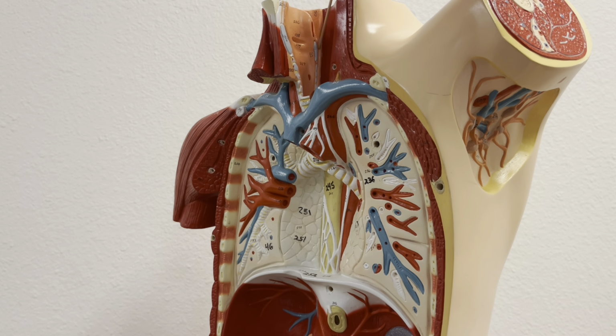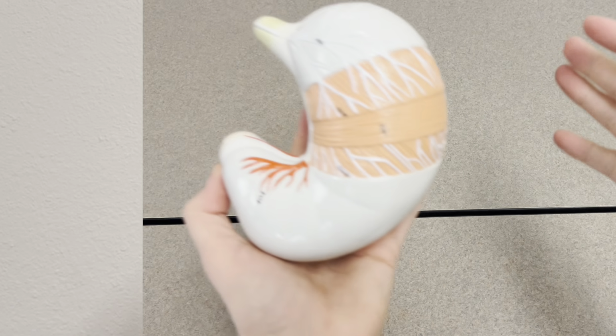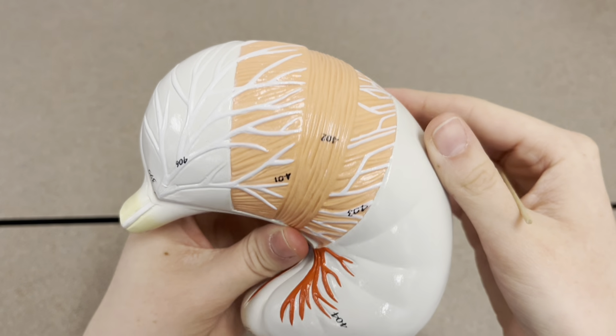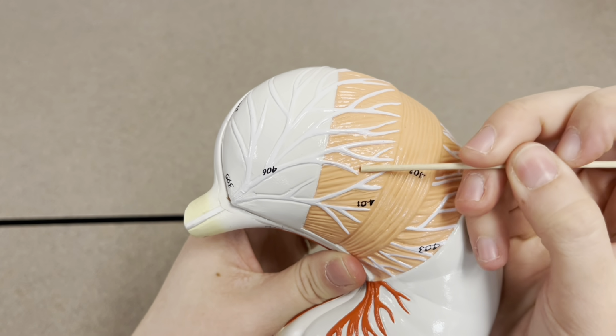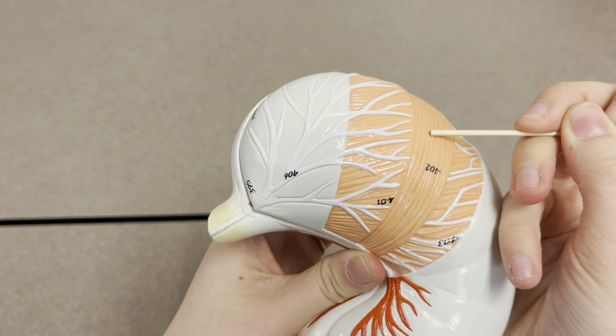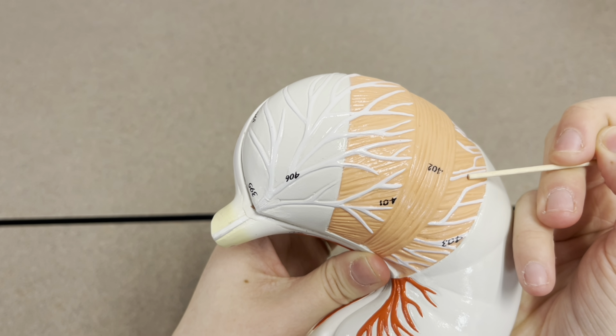Next, we have our esophagus that leads down through the thoracic region, into the abdominal region, and leads into the stomach. Let's take a deeper dive into the stomach, starting here with the musculature. Here is our muscularis externa. Here is our muscularis media. And lastly, this is our muscularis interna.